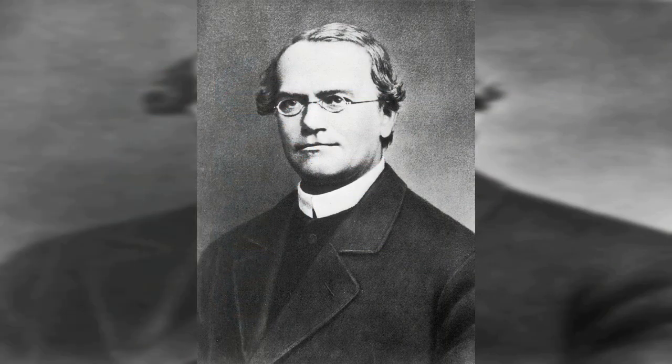The discovery of DNA is credited to a number of scientists, including Gregor Mendel, who conducted experiments on pea plants to determine how traits are passed down from generation to generation.